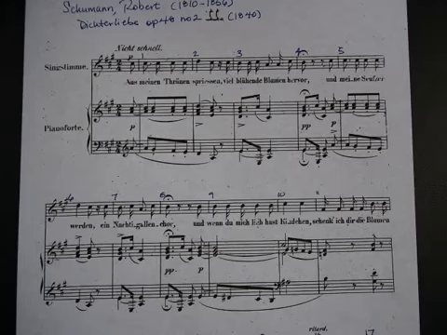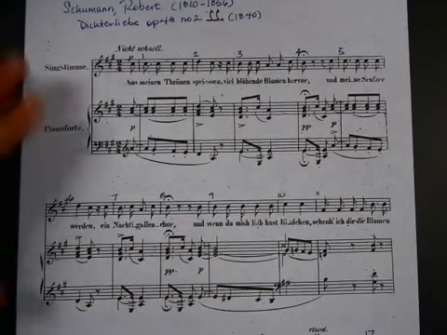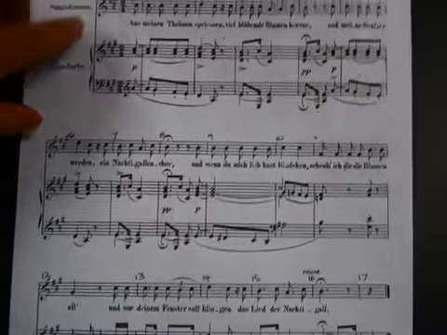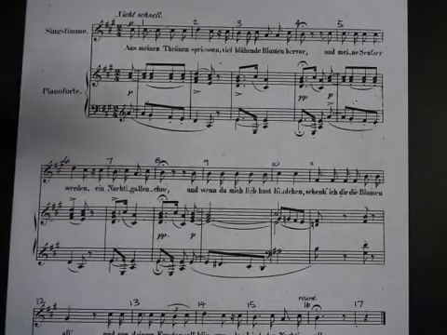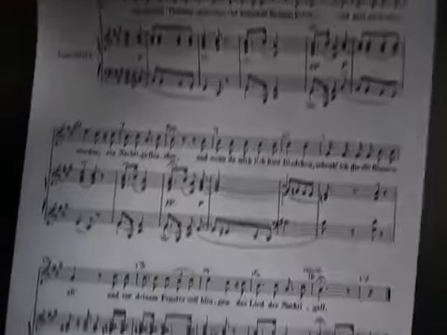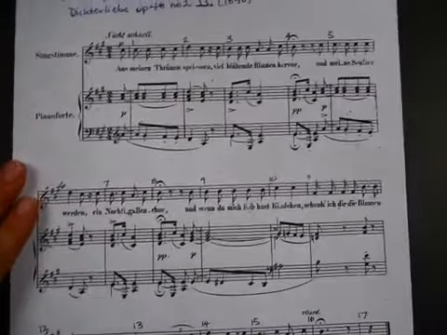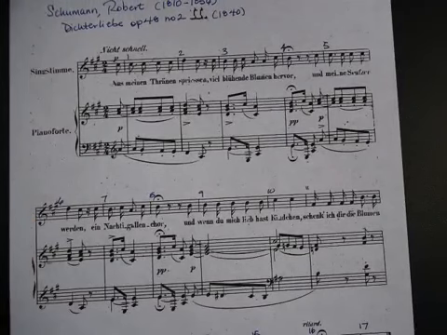This is our analysis of Robert Schumann's Aus meinen Tränen spriessen from Dichterliebe, Opus 48, number 2. I've numbered the measures. This is going to be a little bit awkward because in order for the score to show large enough, I can't get the whole score on one screen, so I'll be moving the page around. Sorry, that's going to be a little disconcerting, I realize.